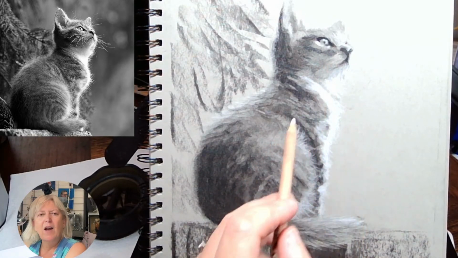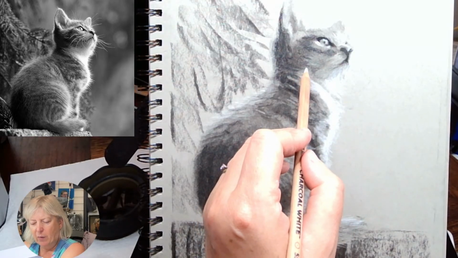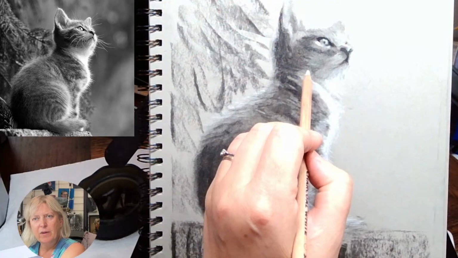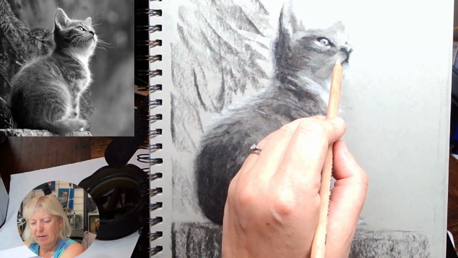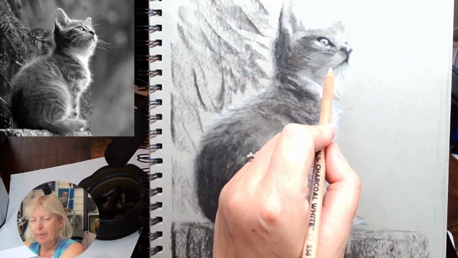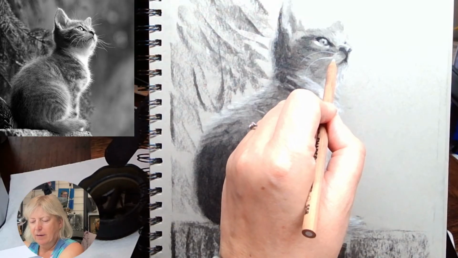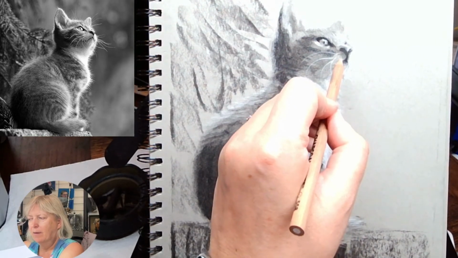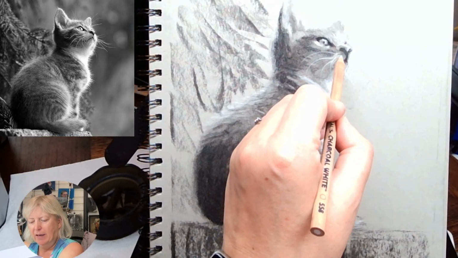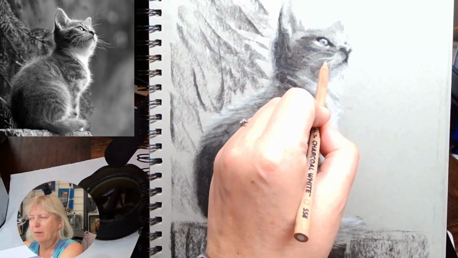So whiskers, everybody hates whiskers. The thing with whiskers is you've got to be a bit bold and you've got to know where you're going. So I do a couple of little practice strokes without putting my pencil on the paper, and then I will just go for it. And I'm going to go another one, and another one. The key is where they begin, because cat's whiskers begin along a sort of set path almost.